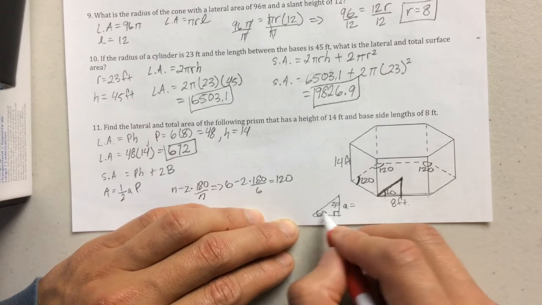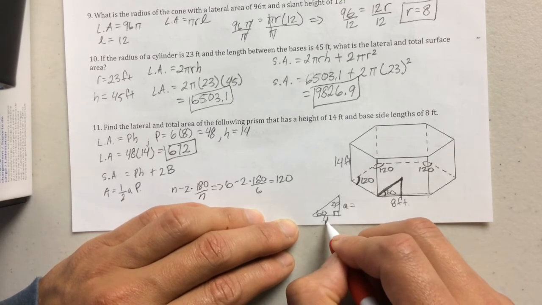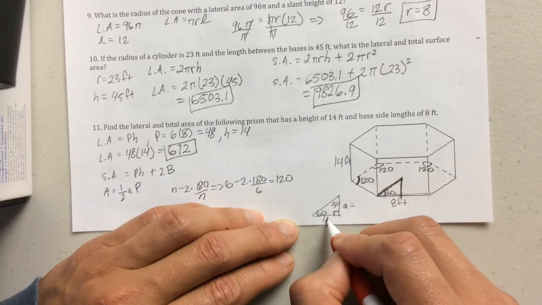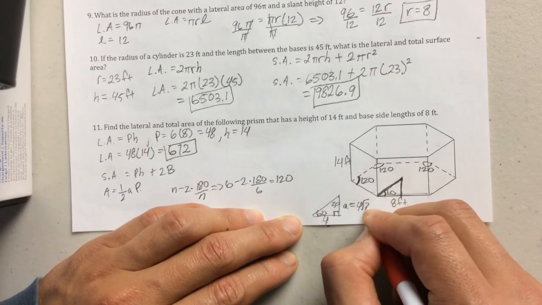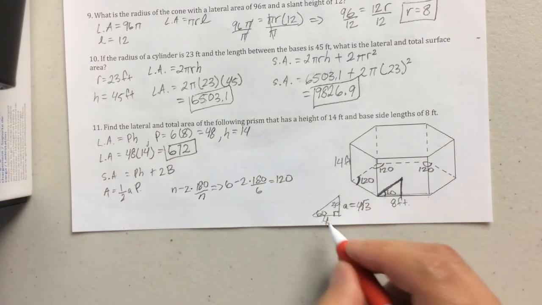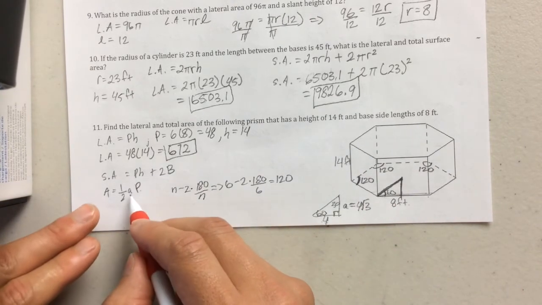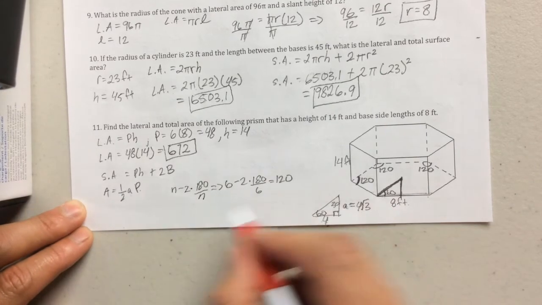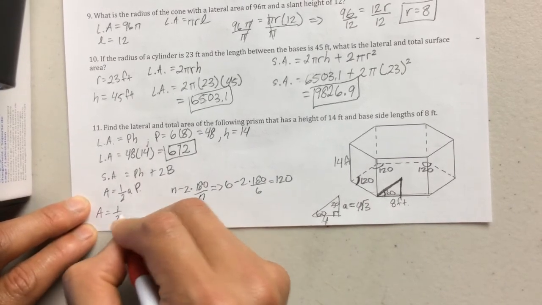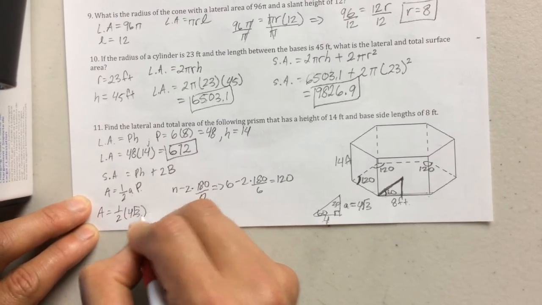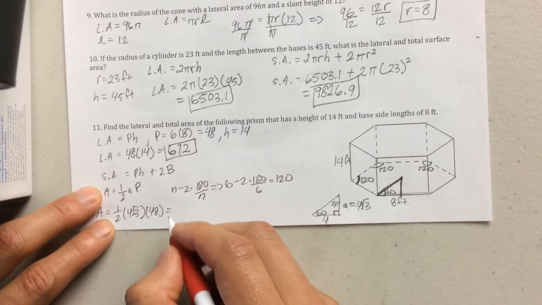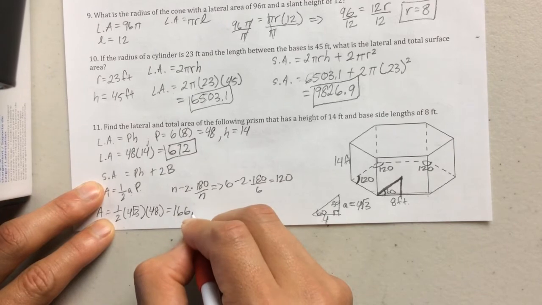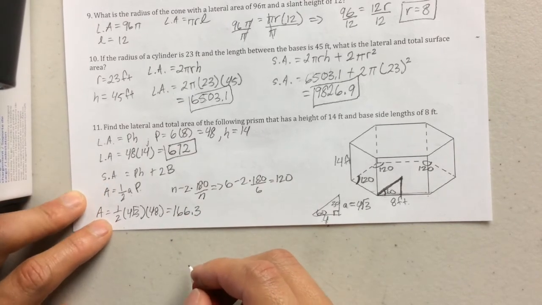So now we have to find the apothem. Well, we're going to use the 30, 60, 90 property from the short leg, since it's across from 30. Going from short leg to long leg is just the short leg times square root of 3. So now we have the apothem. Just plug it in the formula to find the area of the base. So here is 1/2. The apothem is 4 square root of 3 times the perimeter 48. You multiply that out, you get 166.3, and that's the area of the base.